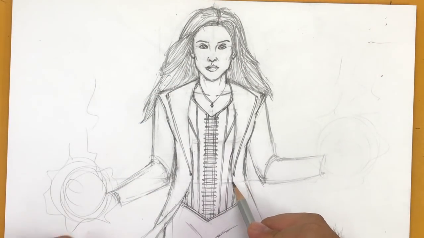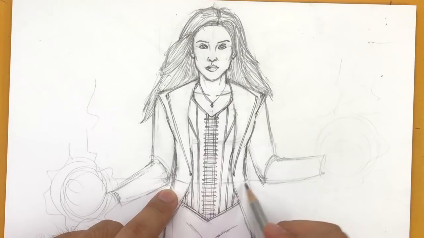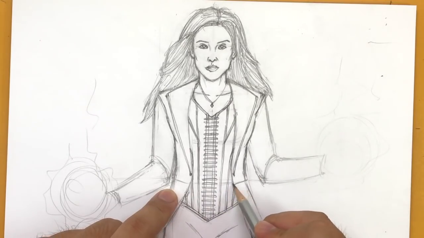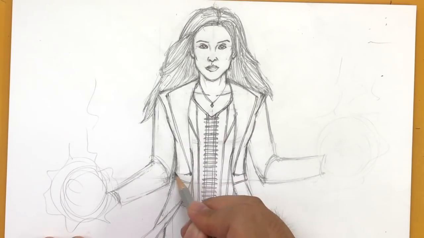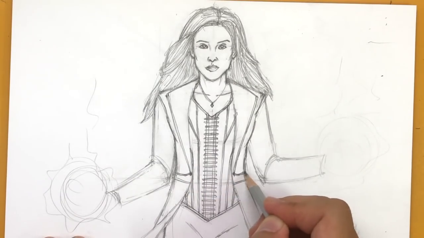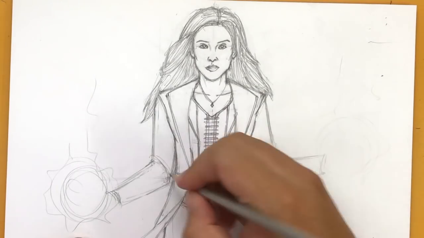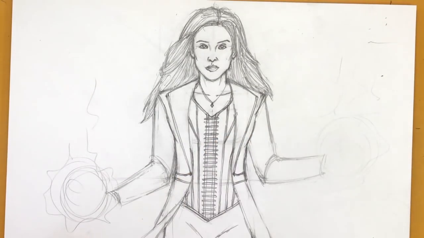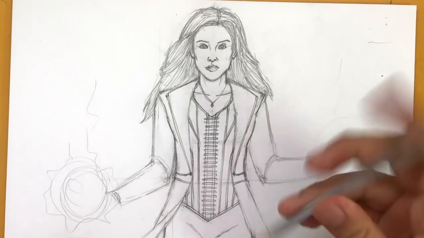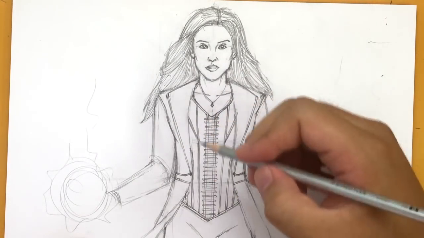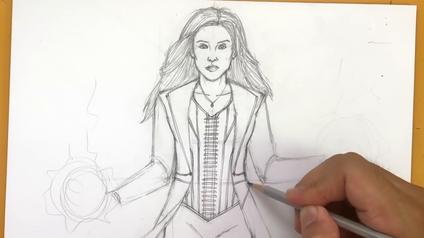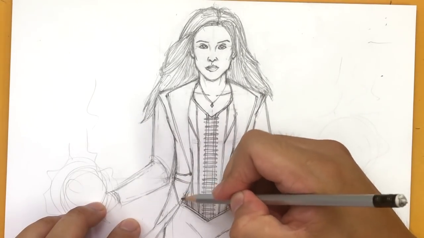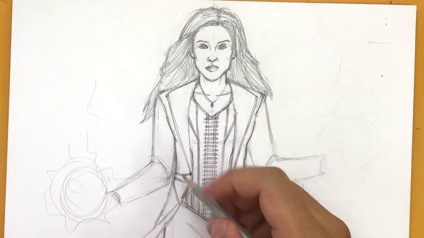From here, I'm going to draw, actually, you see the waistline that we did earlier? Two lines here going across that. And then from here, two lines and then across. Okay, so the jacket itself has some texture to it as well. Okay, and then like that. That goes like that.